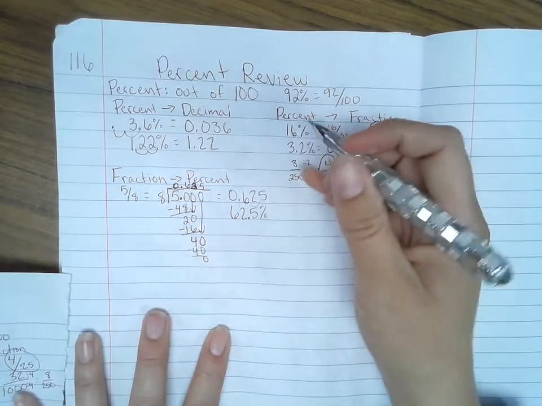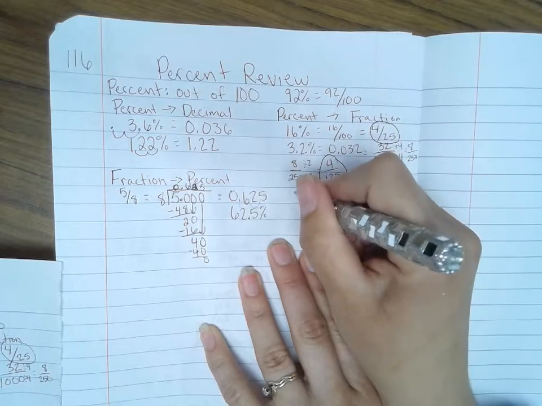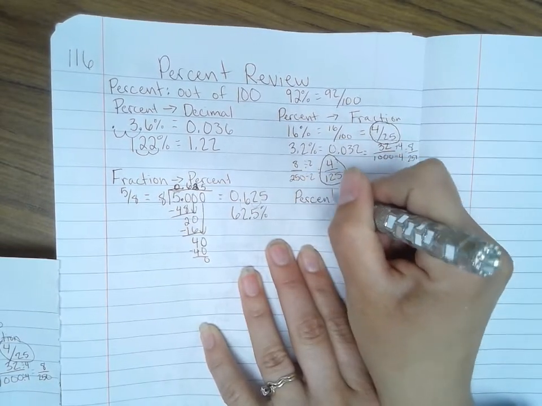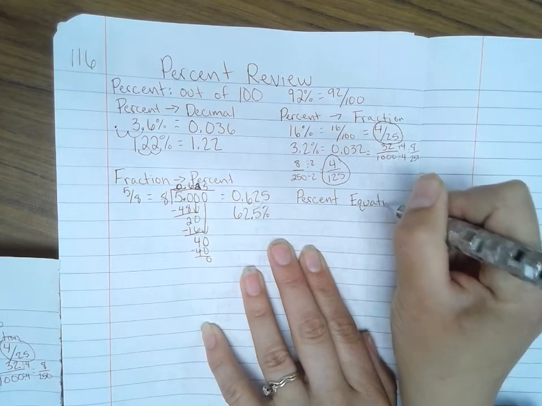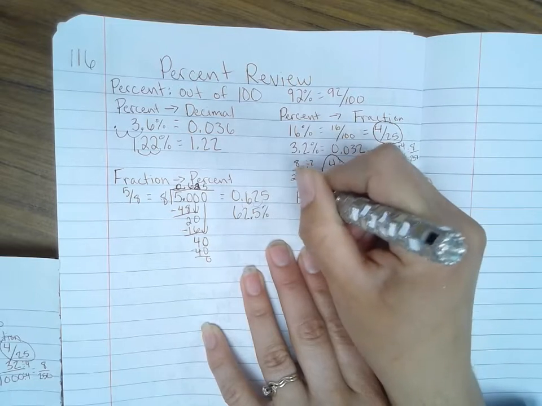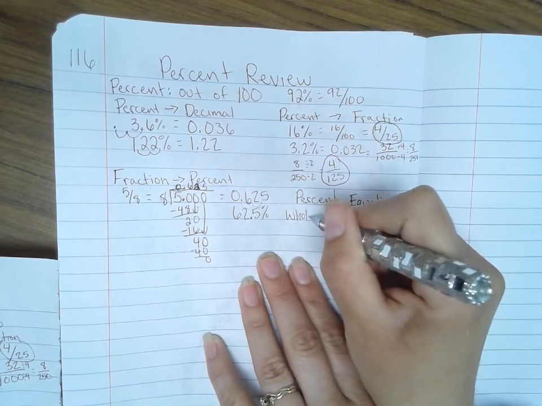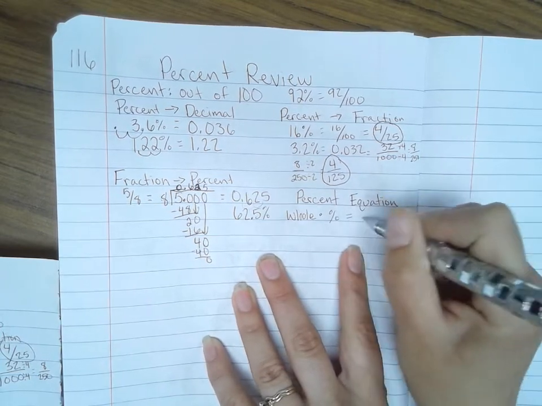Okay, I want to remind you of our percent equation. Of all the things on here, this is one thing I want you to absolutely have memorized. So percent equation: whole times percent equals part.